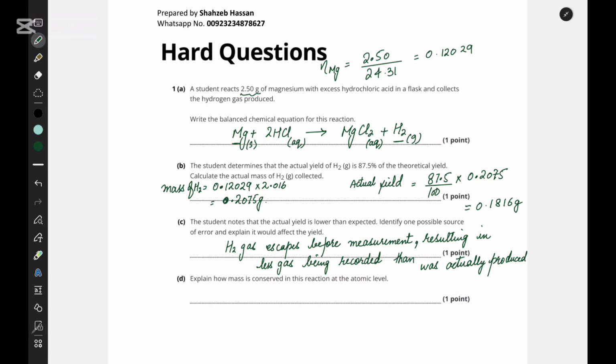The next question says, explain how mass is conserved in this reaction at the atomic level, because what happens is the number of magnesium, Cl and hydrogen atoms remains unchanged before and after the reaction.